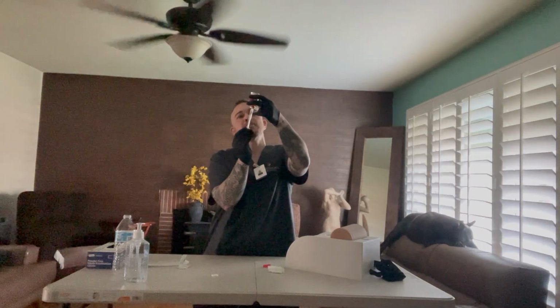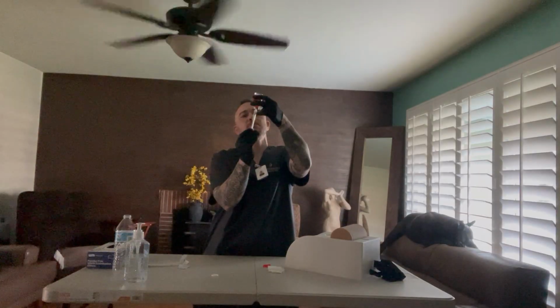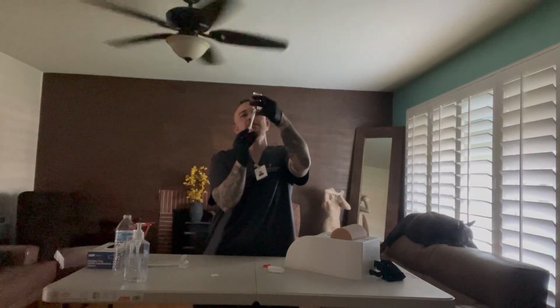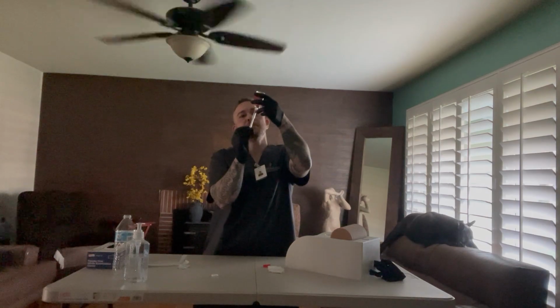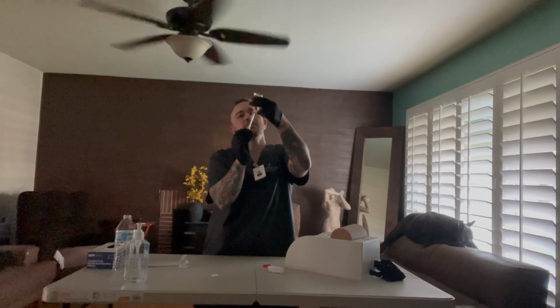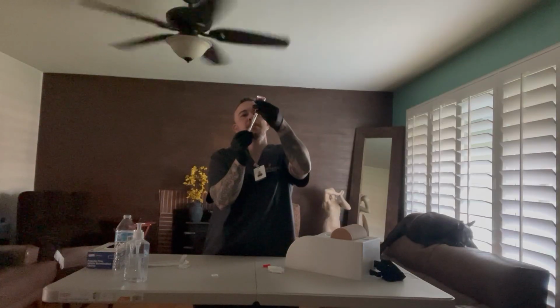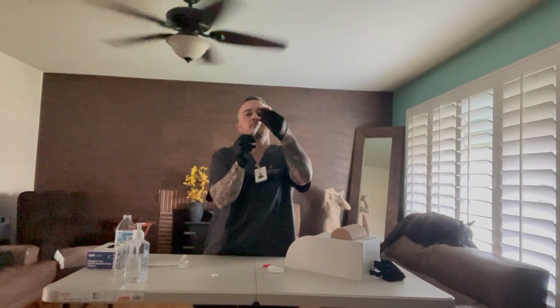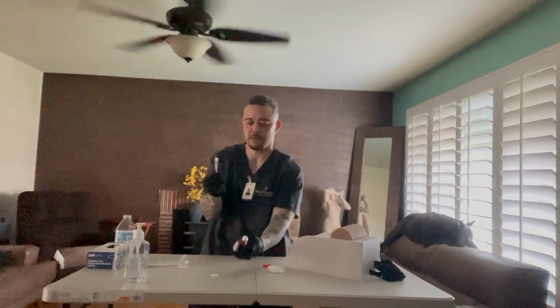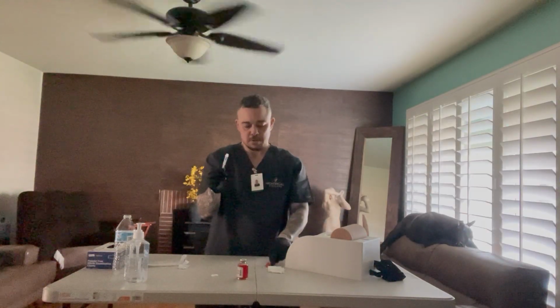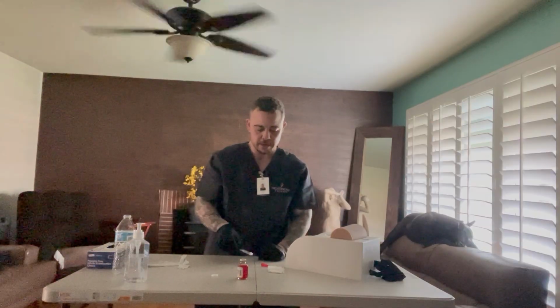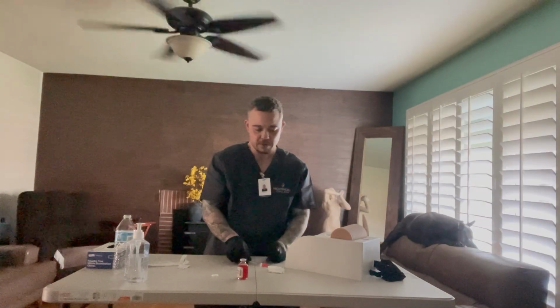I want to make sure that there are no air bubbles in here, and if there are, I'm going to hit the syringe to get rid of the air bubbles. And that checks out. So I'm going to pull this down, put my vial down, then use the swoop technique and cap my needle.